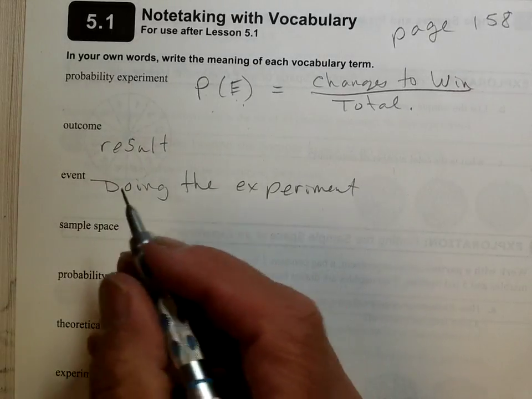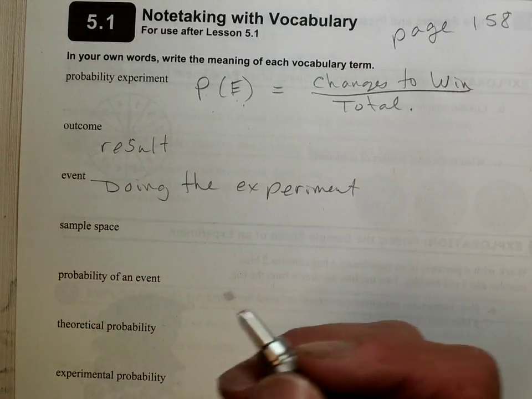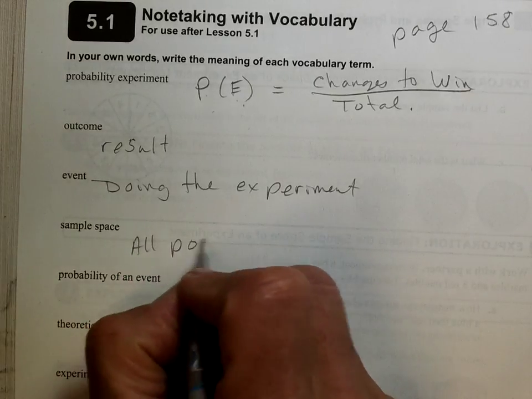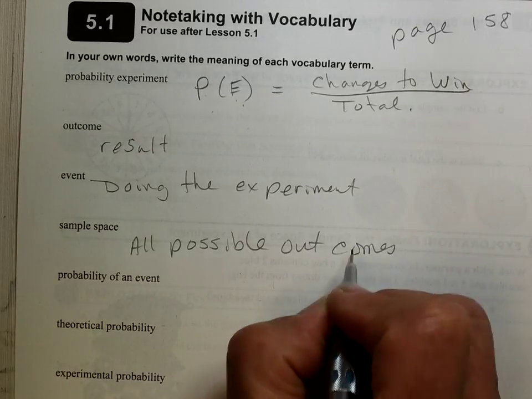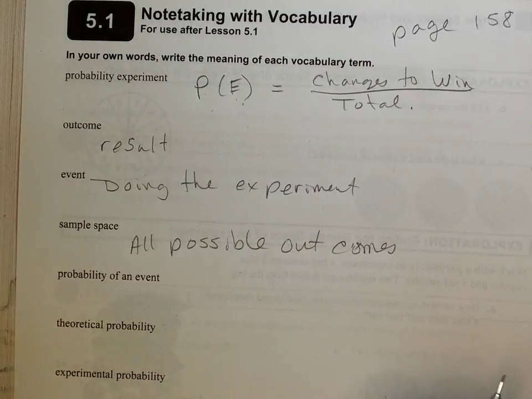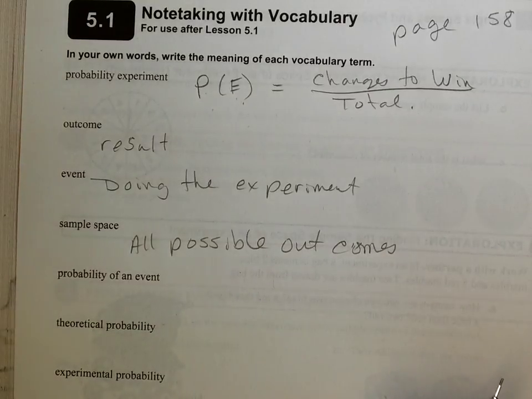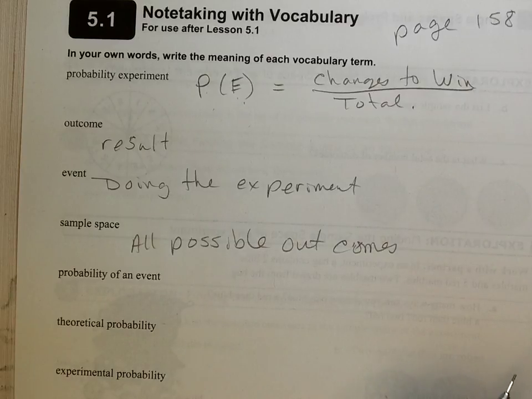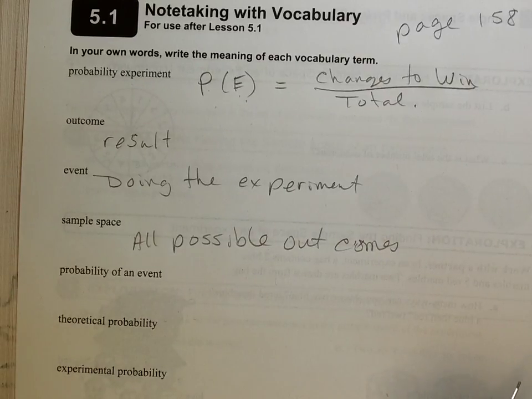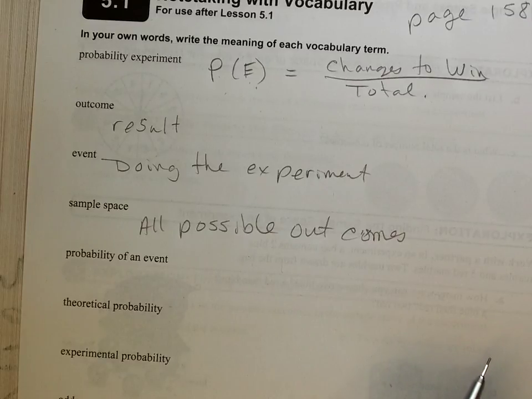Sample space is all possible outcomes. Okay, all possible outcomes. For example, if I got a deck of cards, right? I want to draw a card. My sample space is all 52 cards. Does that make sense? So my sample space is the total. So what am I going to do? If I'm going to draw a card, well, my sample space is all the cards. If I'm going to draw a card and roll a dice, my sample space will be both, right?